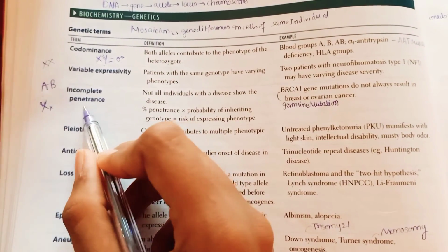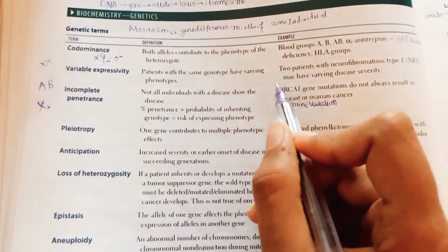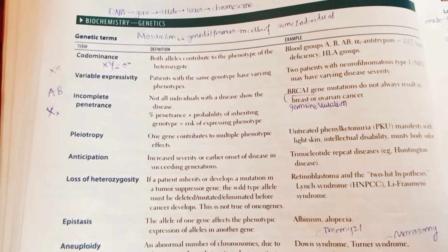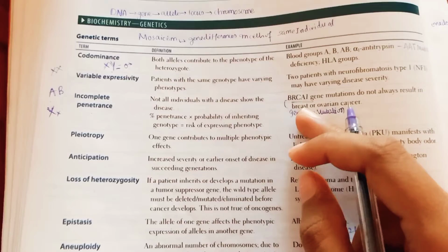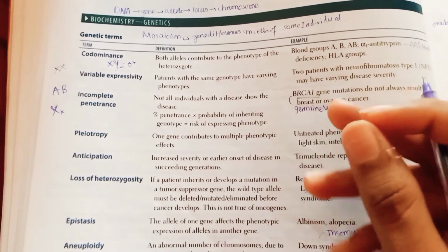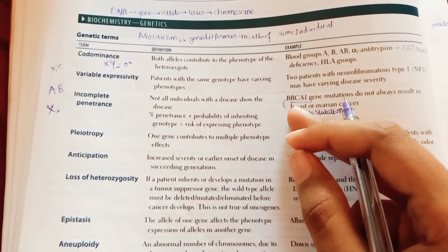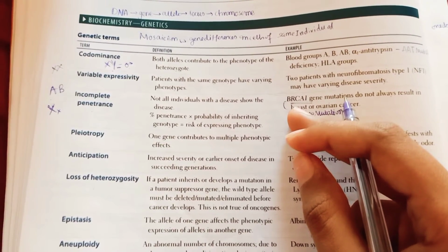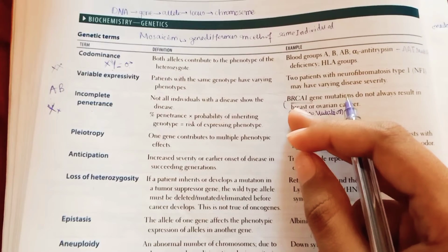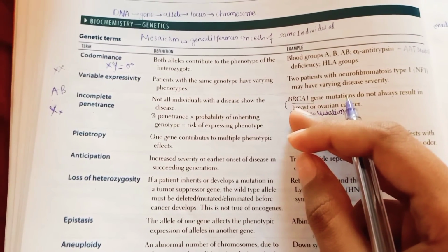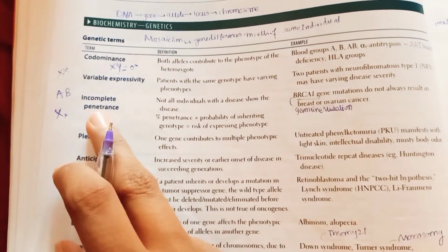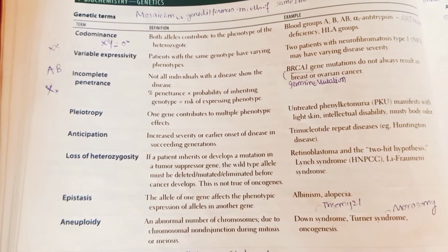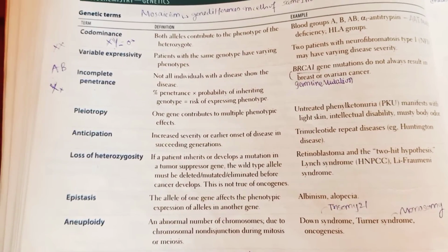Next, coming to incomplete penetrance. For this, the example is BRCA1. This gene is mutated mostly in female breast and ovarian cancer. Actually, this is a germline mutation. So all the patients who have BRCA1 mutations running in their family, not necessarily they should get the cancer. Even though some girl has a BRCA mutation, she may not have cancer, right? So that is incomplete penetrance, meaning not always, if we have that kind of mutation, we may get that cancer.